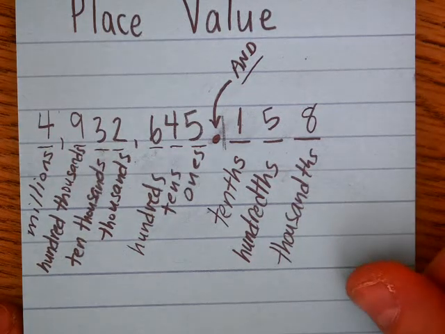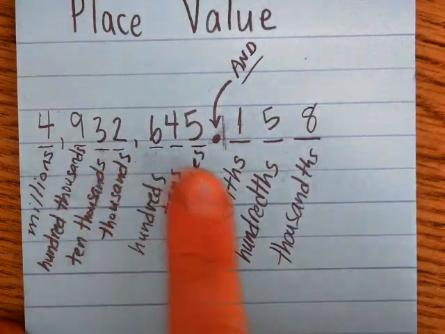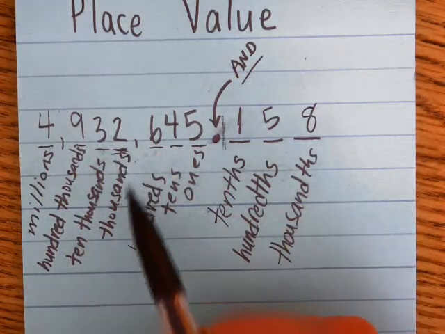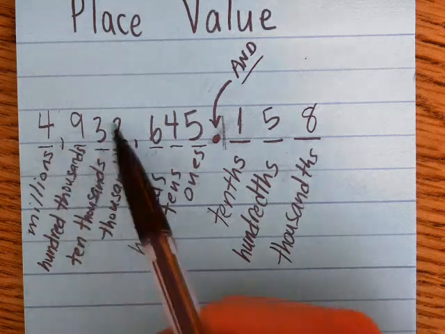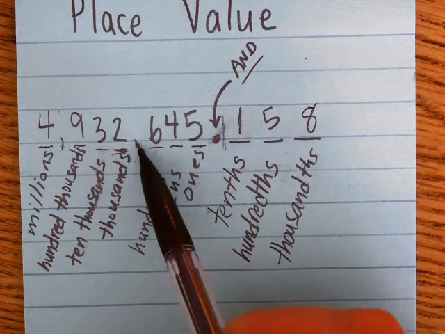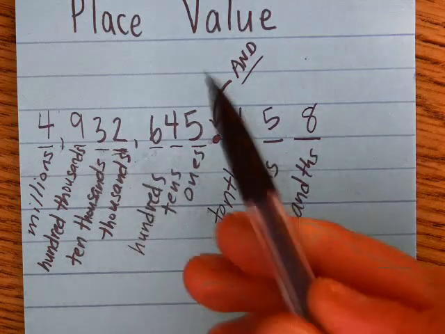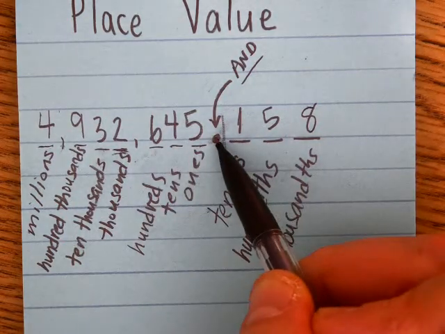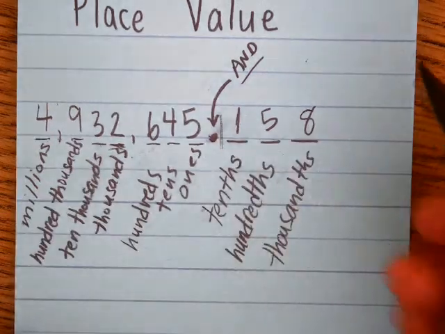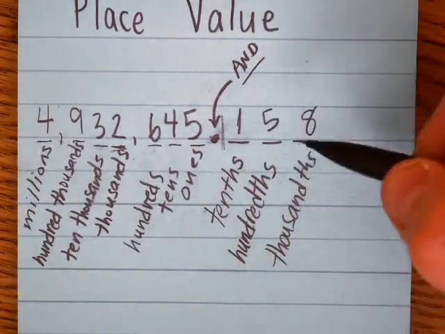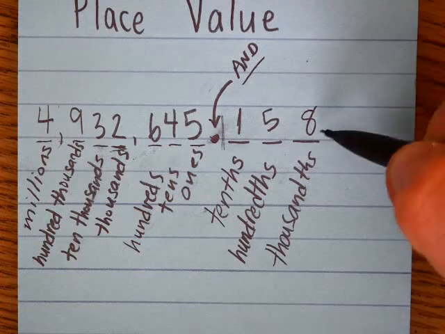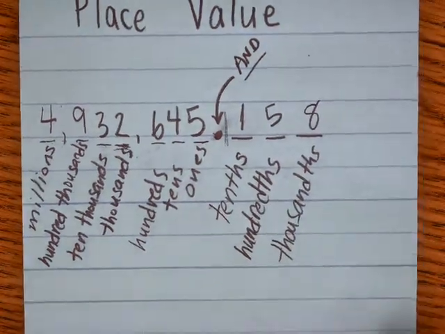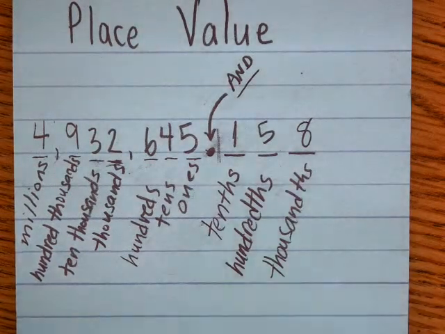They could give you some numbers to read, and as long as you're reading the numbers in these places, remember, you read the number to the comma on the left side. So it's 4 million, that's to the comma, 932, that's to the comma, 1,000, and then 645. Then you're going to read the and as a decimal because that's what's there, and then you have 1 tenth, 5 hundredths, and 8 thousandths. You're going to read that as 158 thousandths. So that's just a little review about place value.